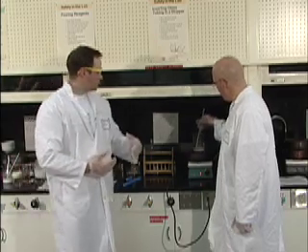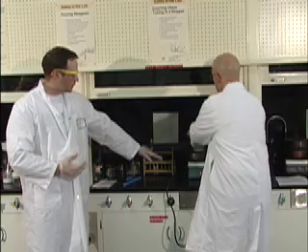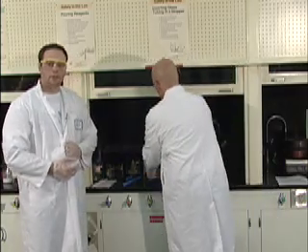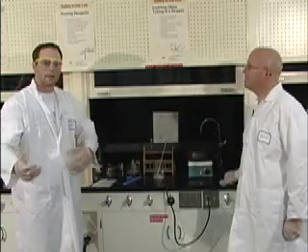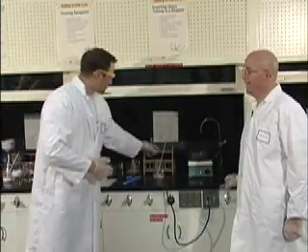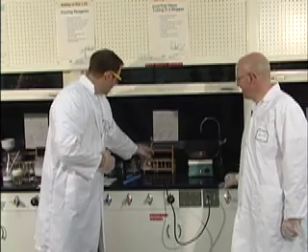Then what you're going to do is take that off of the steam bath and place it on the counter, and wait for 10 or 15 minutes. It's kind of like the BC ferries. You hurry up to get there and then you wait for half an hour. So we're going to leave it in the fume hood for 10 or 15 minutes.